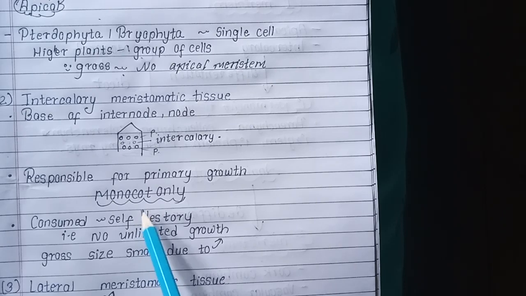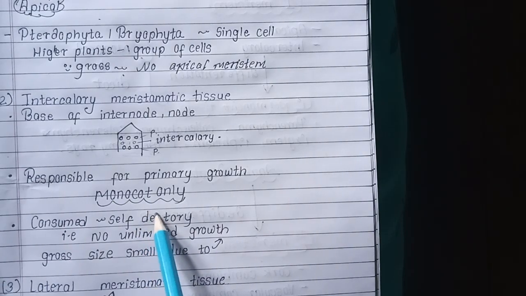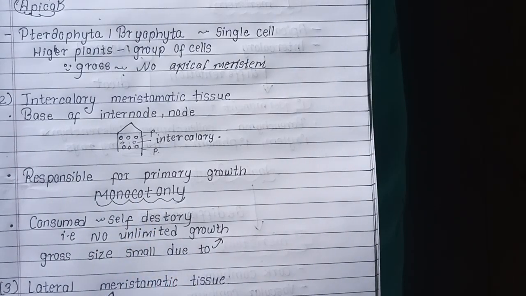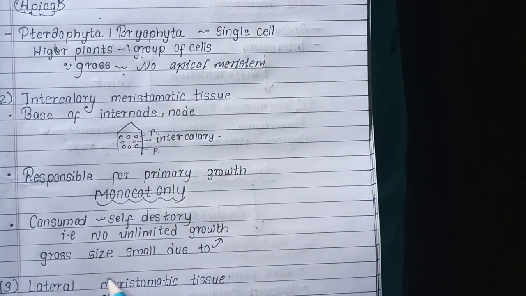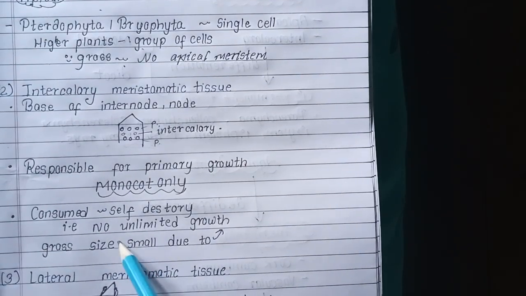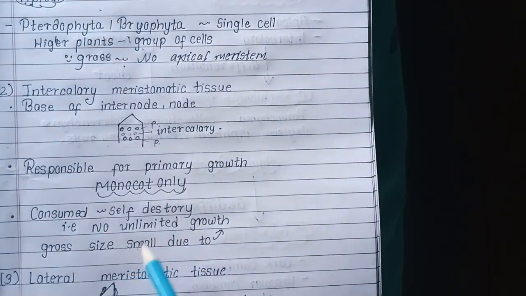Intercalary meristematic tissue is only found in monocot plants. After being consumed, they are self-restricted, with no unlimited growth. That's why grass size is small, due to no unlimited growth. They are consumed and self-restrained after their use.